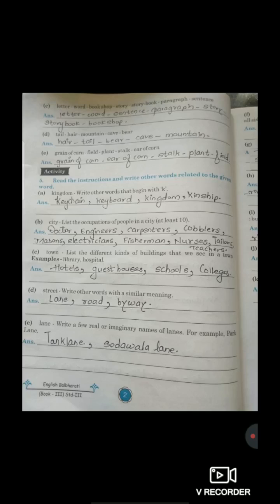Now students, move to the next, means the D1. The D1 question is: tail, hair, mountain, cave, bear. And the answer I have written from the smallest to the biggest. So here the answer: hair, tail, bear, cave, and mountain. At the end of the sentence, we have to put a full stop.